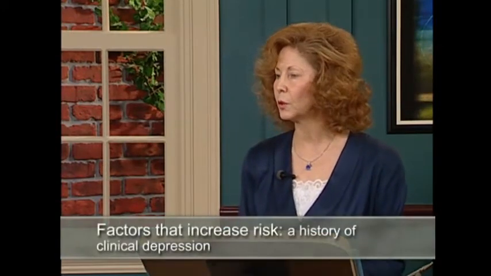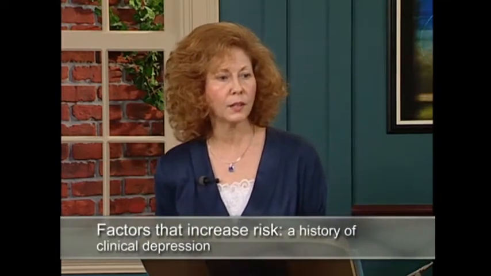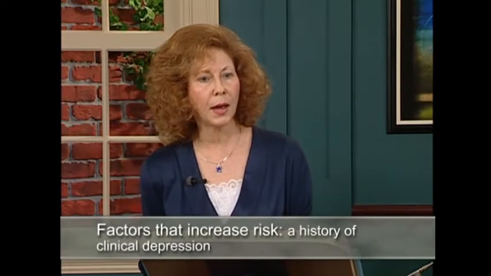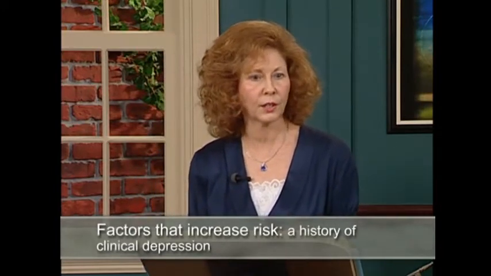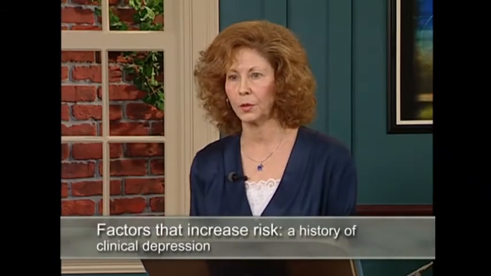Another risk factor that increases the risk for Alzheimer's disease is a history of clinical depression. So individuals who are chronically depressed or have a history of having true unipolar depression actually have an increased risk of developing Alzheimer's.